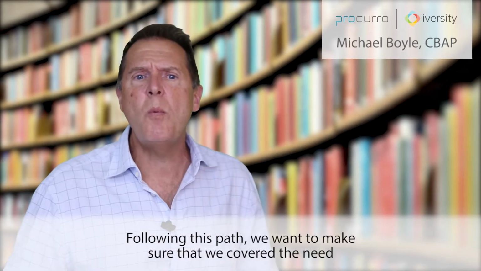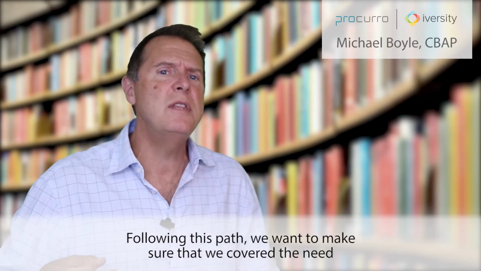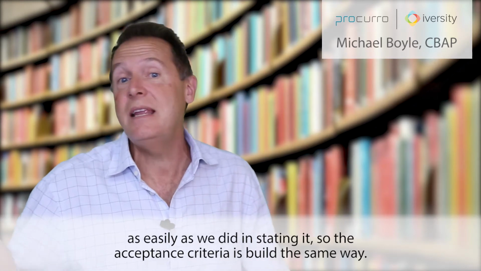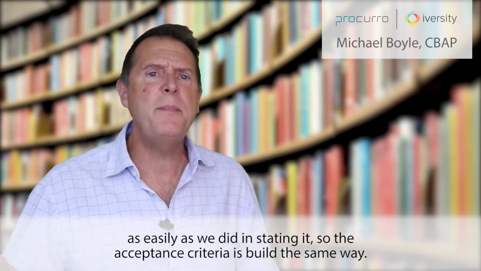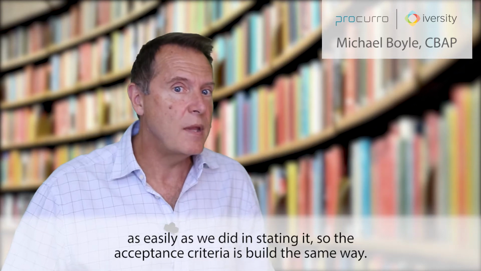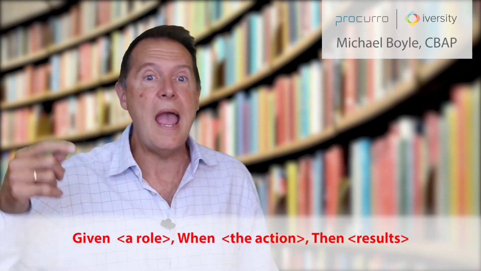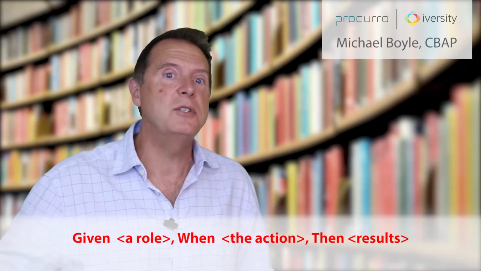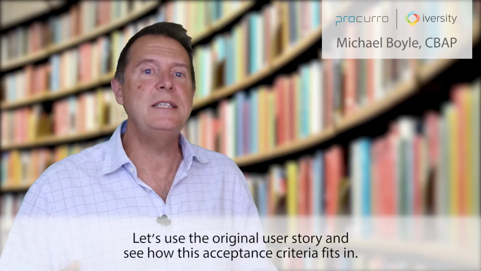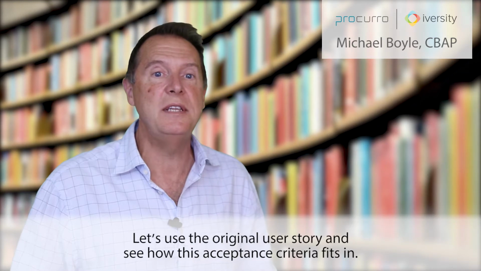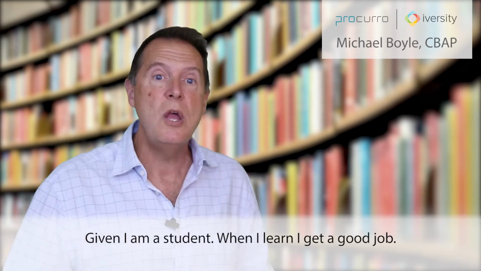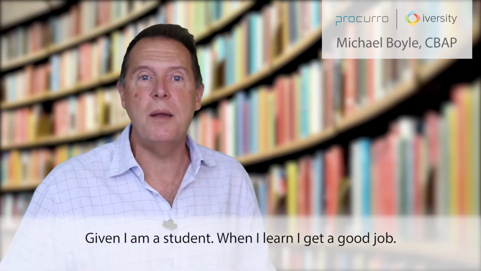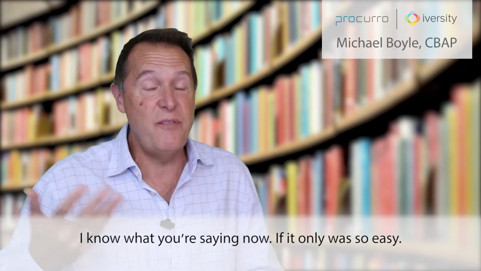Following this path, we want to make sure that we covered the need as easily as we did in stating it. So the acceptance criteria is built the same way. Follow this: Given, when action, then you expect a result. So let's use the original user story and see how this acceptance criteria fits in. Given I am a student, when I learn, I get a good job. I know what you're saying now, if it was only that easy.